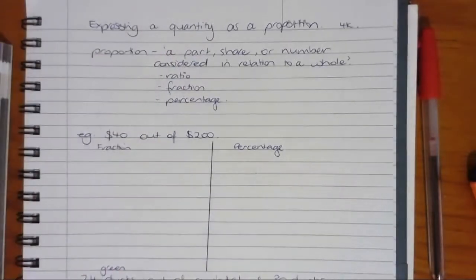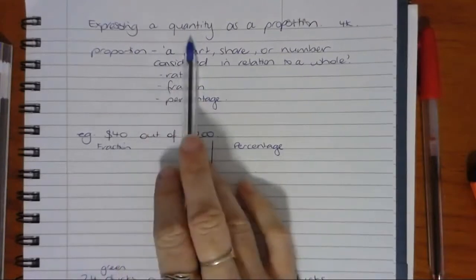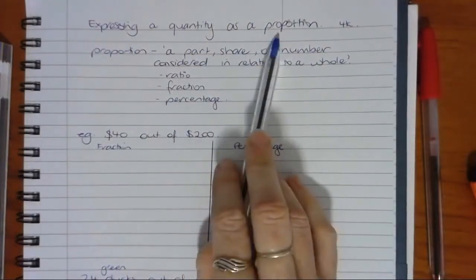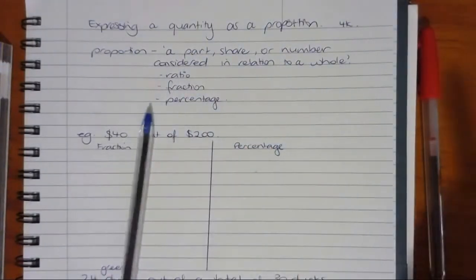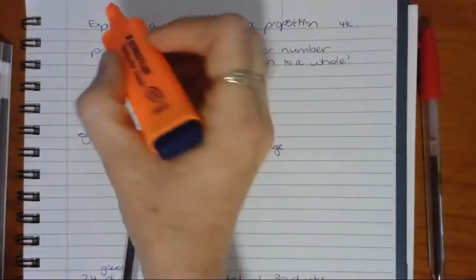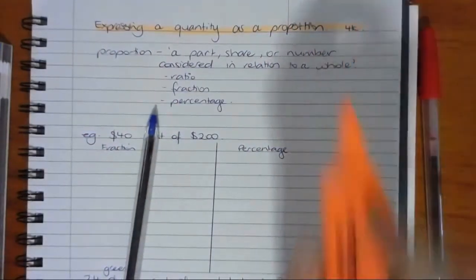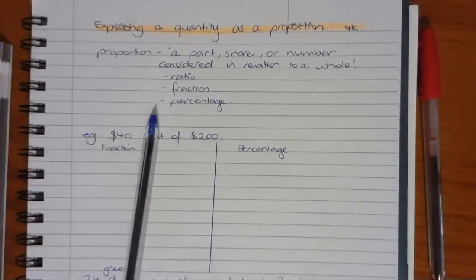Hey guys, got another video here today on expressing a quantity as a proportion. And this is from chapter 4K in your textbook. Okay, lots and lots more fractions and percentages. I know you guys are loving it.